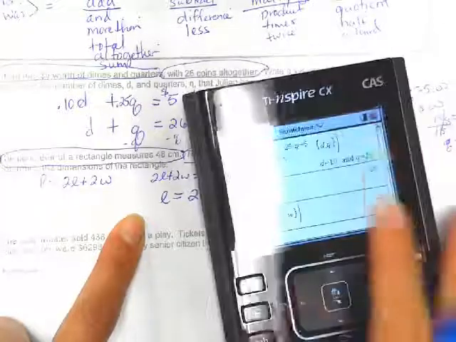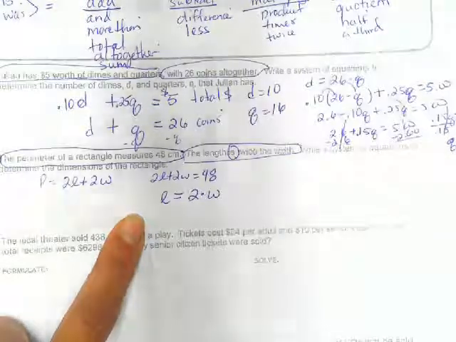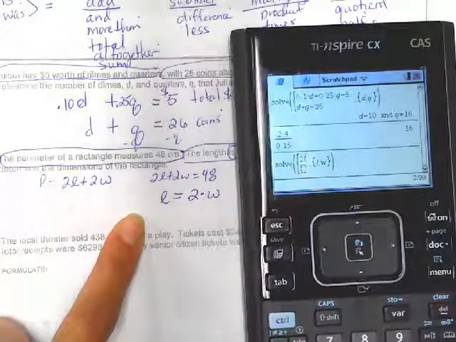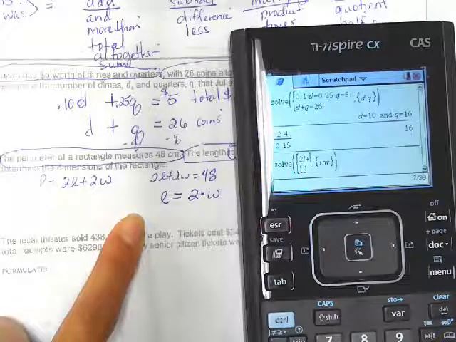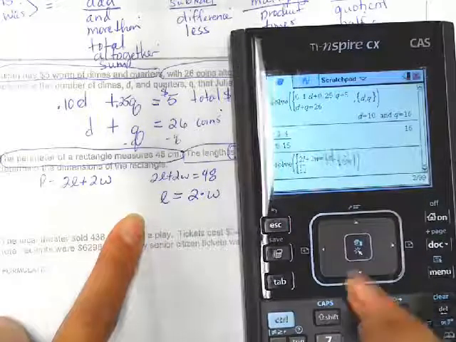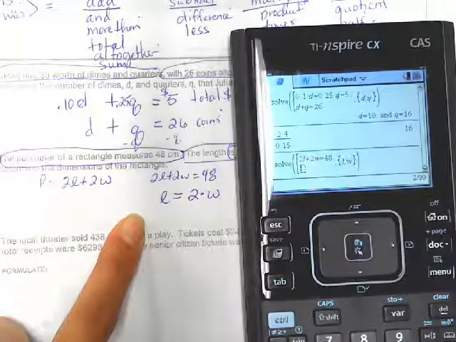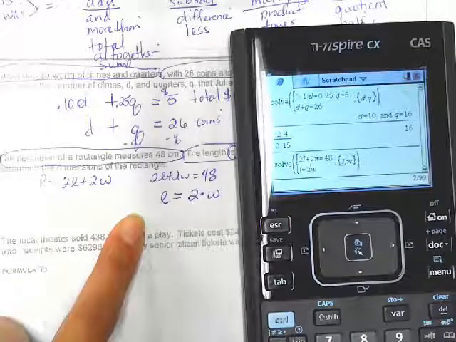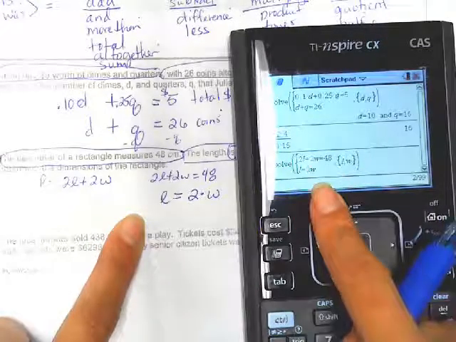Yeah, it's a CAS calculator. It does a lot of things. Alright, so let's plug it in. 2L plus 2W equals 48. And then L equals 2W. Okay, so both equations should have both variables, and they do.